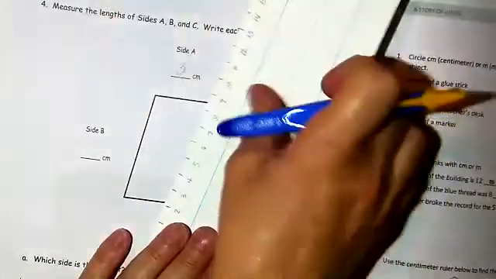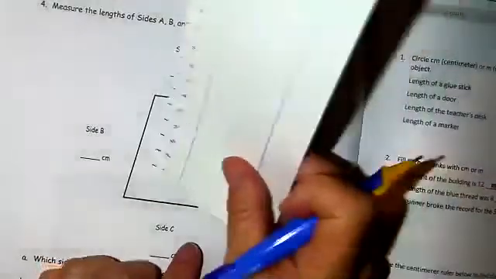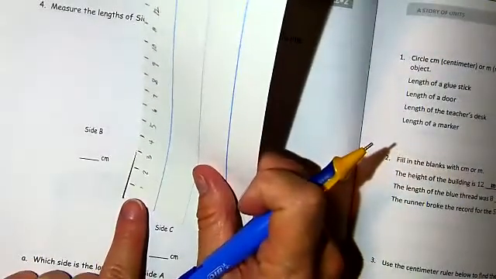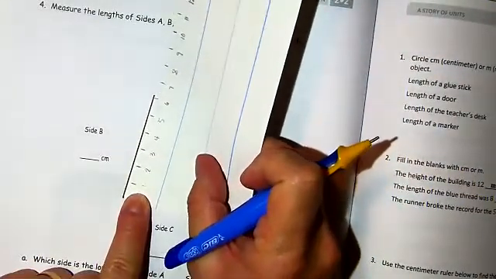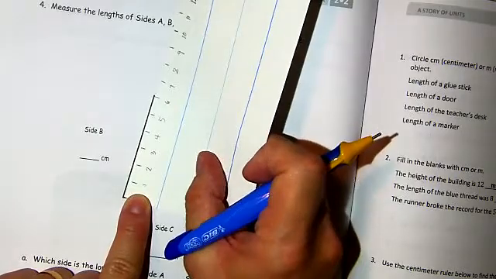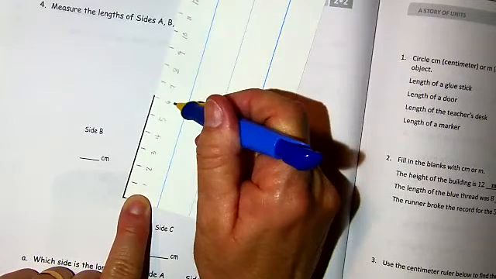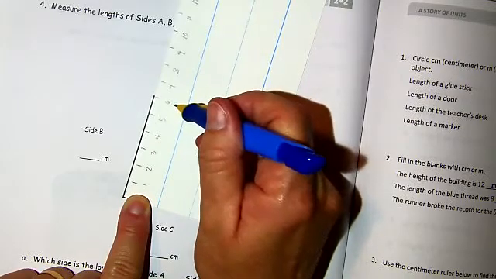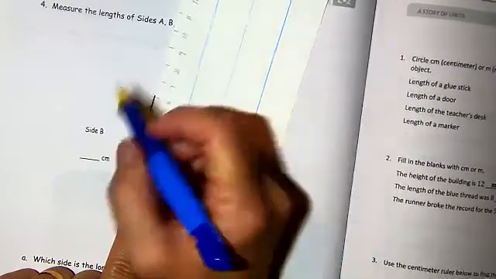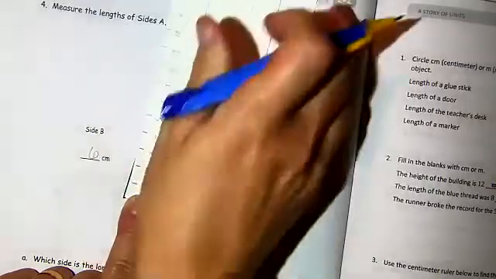So we're going to line up this corner with this corner. And we have, again, we don't need to count them. We look at that last number, 6 centimeters. Down here, side C.